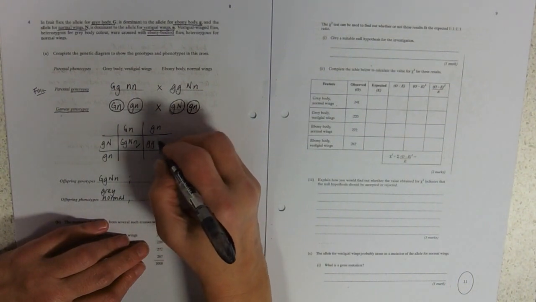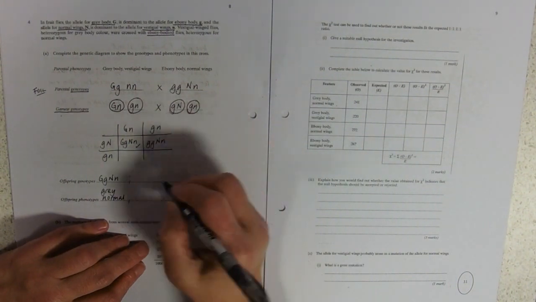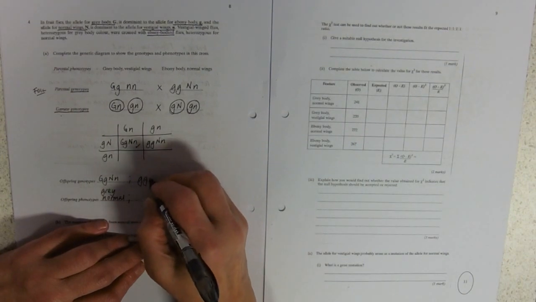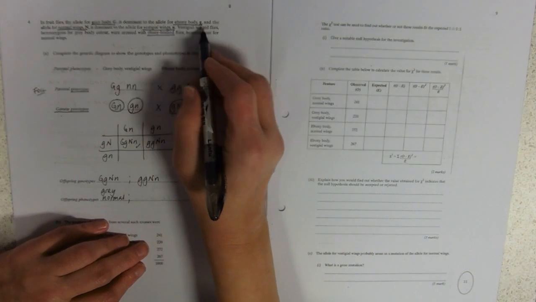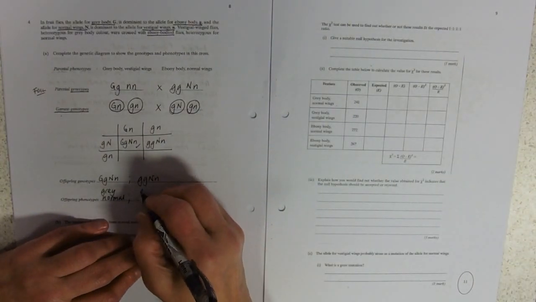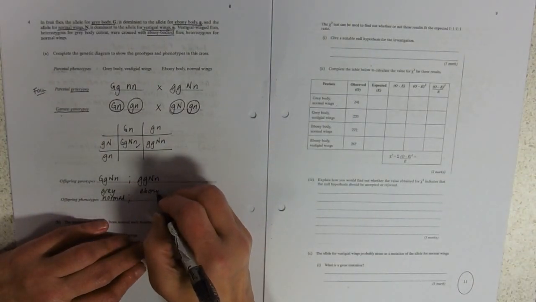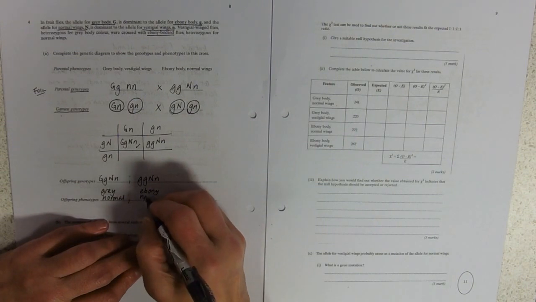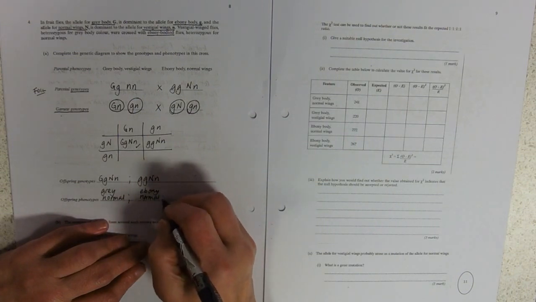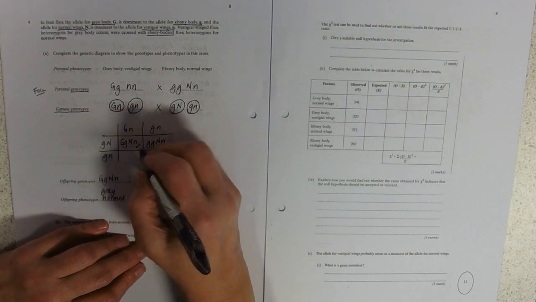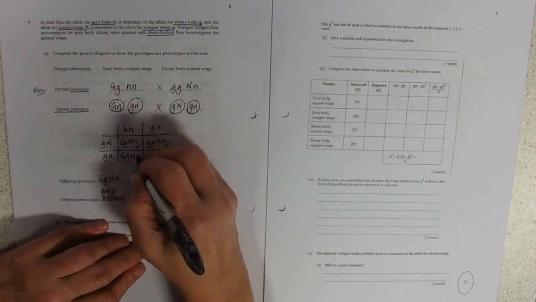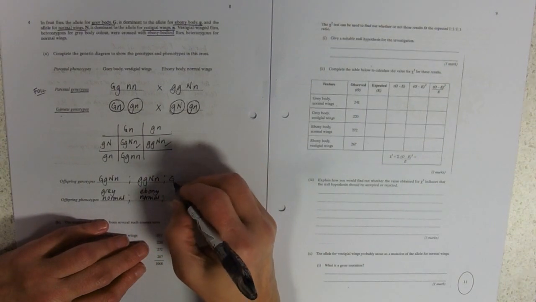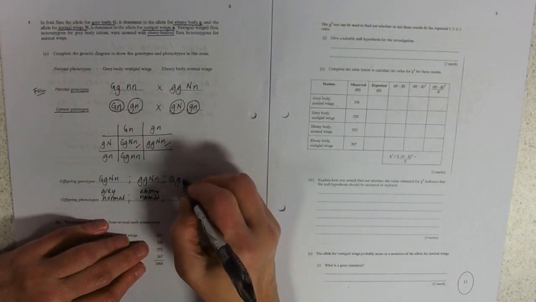Little g, big N, little n. So that will be ebony body, little g, ebony, and normal wing length. Take that one off, I've done that. Big G, little n, little n. Not got that already, have I? No. Okay, so that's a different one.